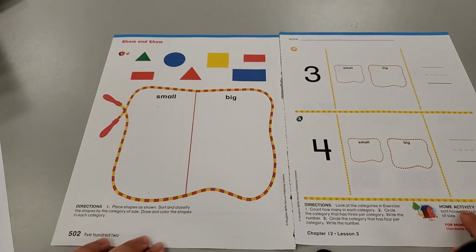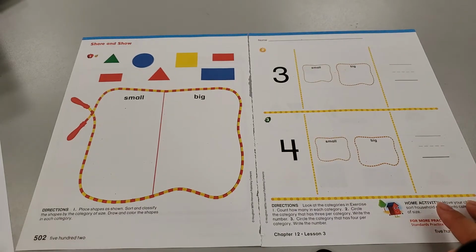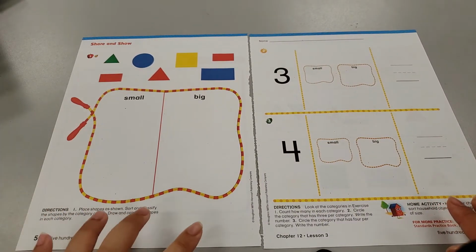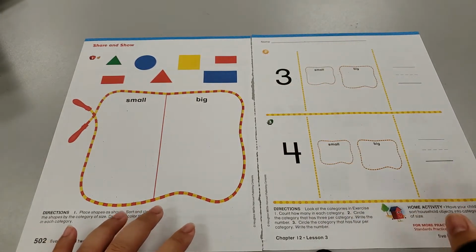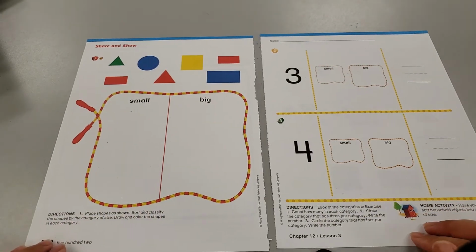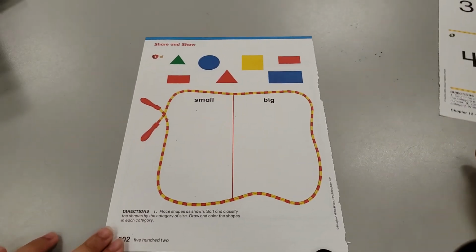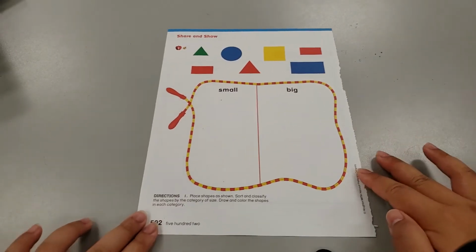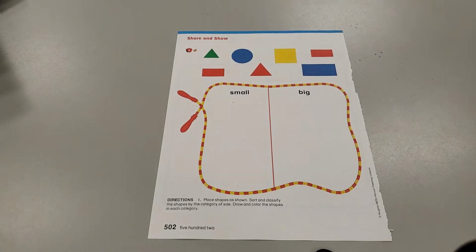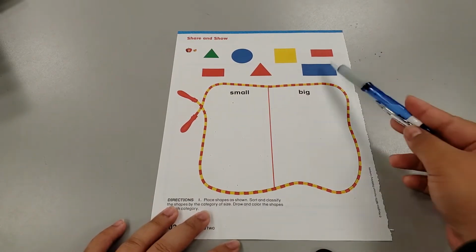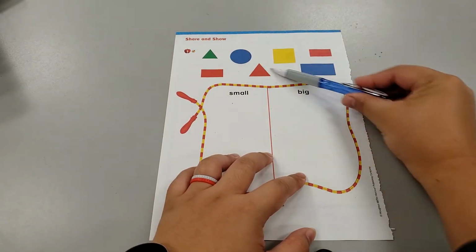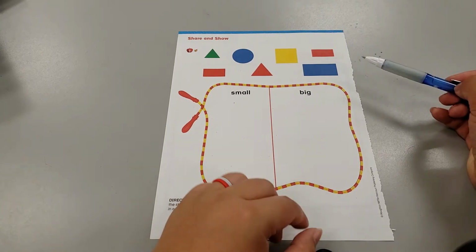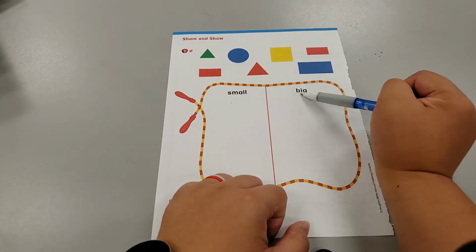When I turn them over, similar to our last few pages, my dear friends, we have a sorting mat and a next page that will ask us questions about our sorting mat. Now we've had different strategies about completing this page here. Some of us liked to draw the shapes into the space. Some of us liked to use lines. Let's go ahead and look at our shapes and decide whether they are small or big.